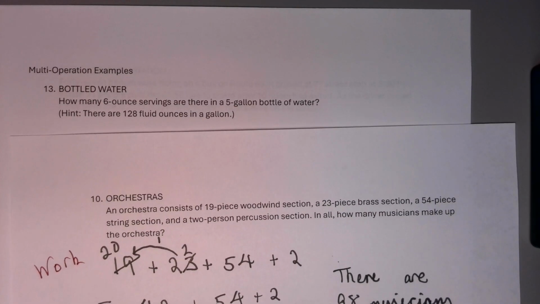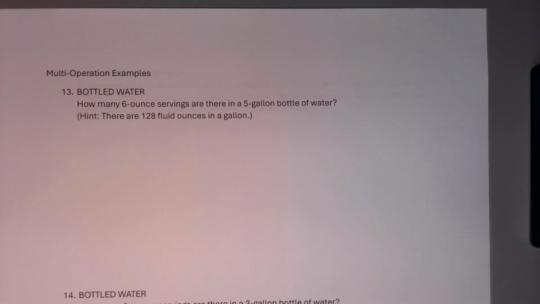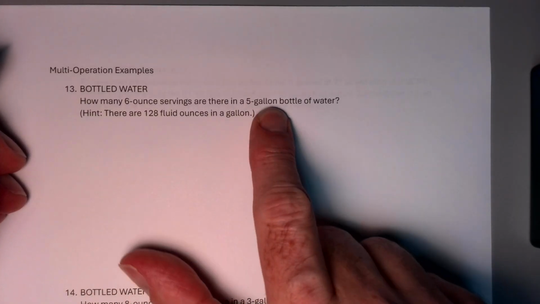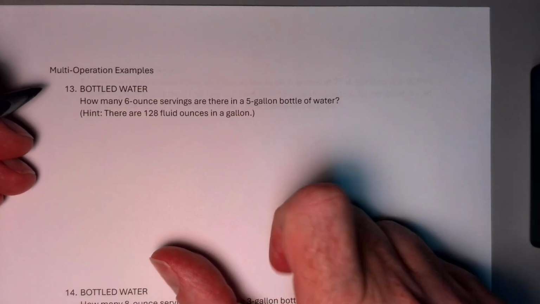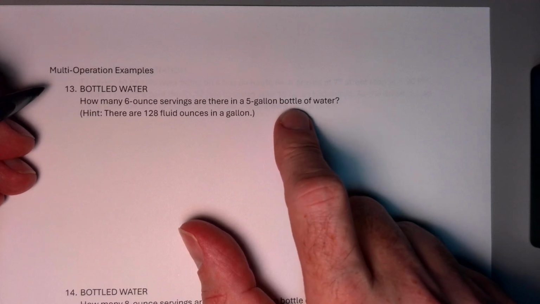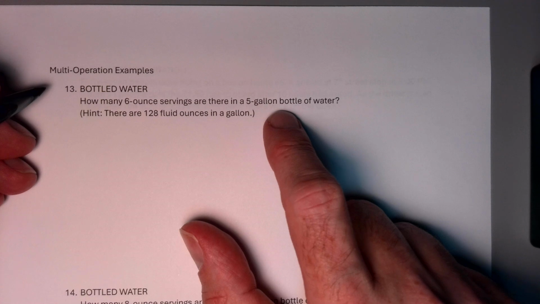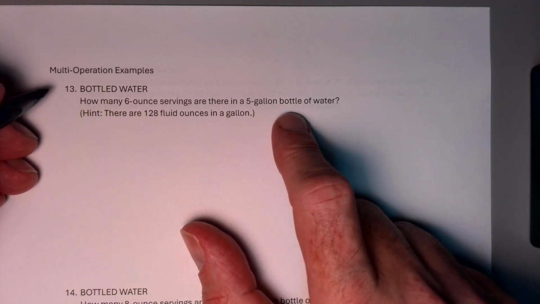Let's go to some examples that have multiple operations involved. Okay, multi-operation examples here. So we're going to imagine we have a 5-gallon bucket of water. I know I said bottle here, but a 5-gallon thing would really be more like a bucket. Or maybe it's one of those big bottles that you put on a water cooler. Okay, so we got a 5-gallon bottle.